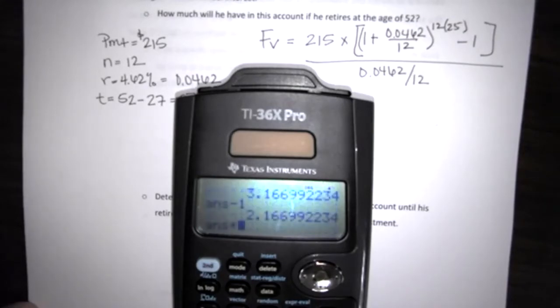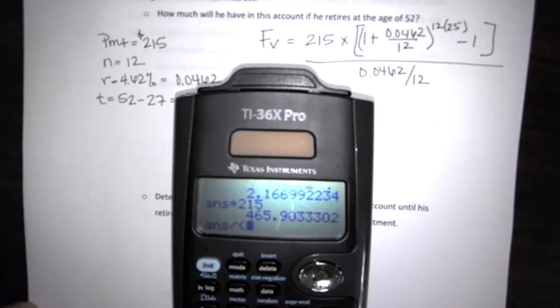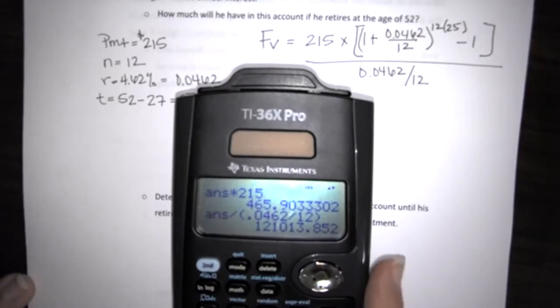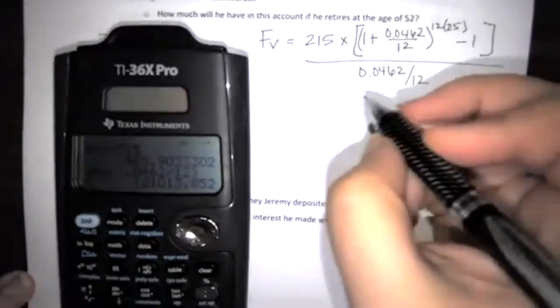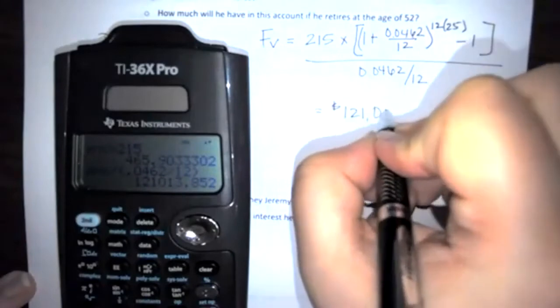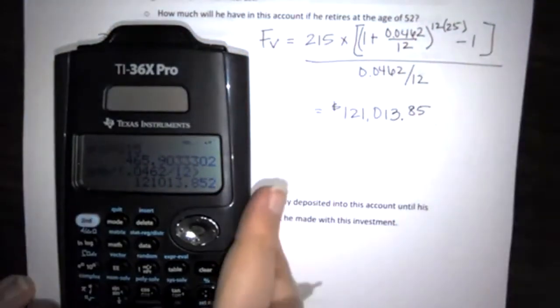Now we need to multiply that by the 215, and that is our numerator value. And we are going to divide this, open a parenthesis, by 0.0462 divided by 12. And there is going to be the future value of this account. So our future value is $121,013.85.